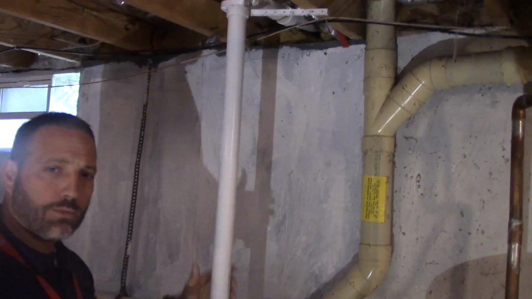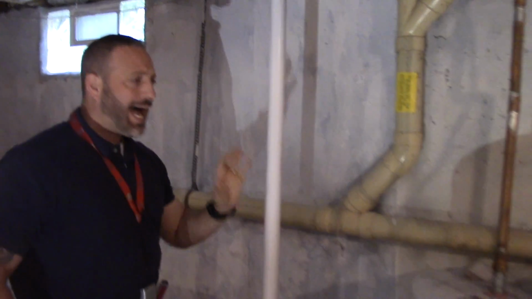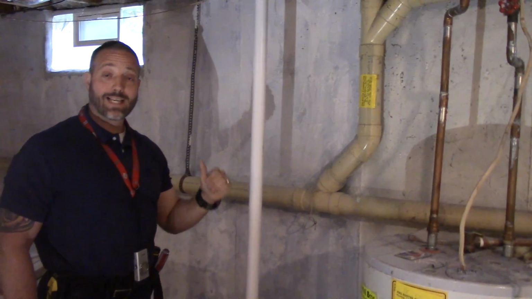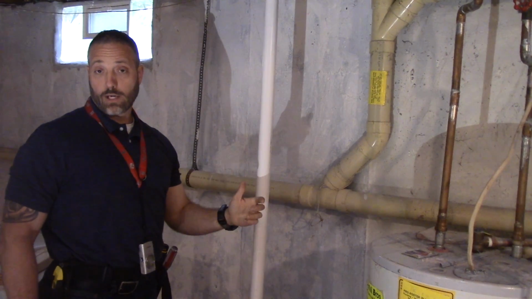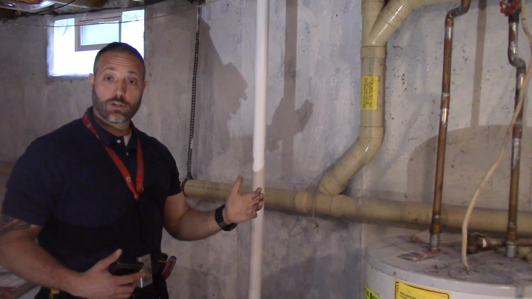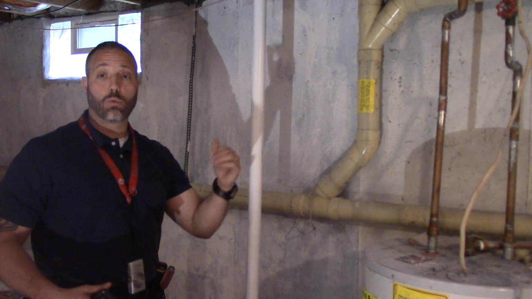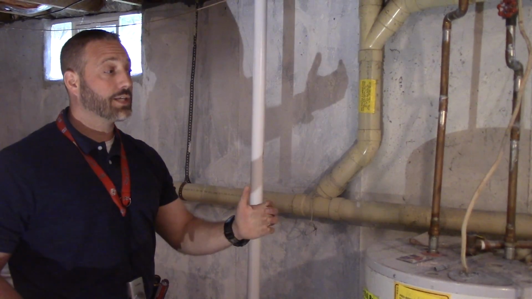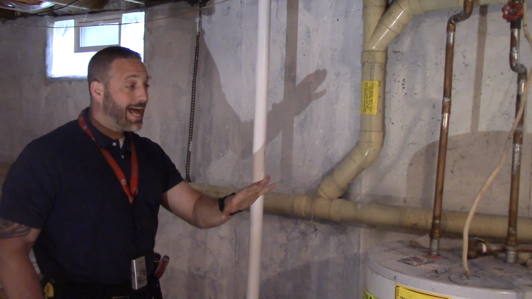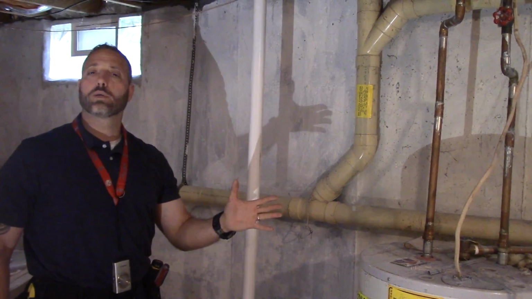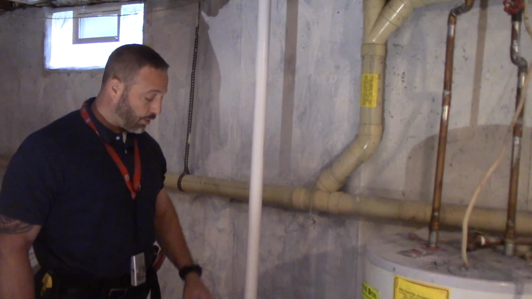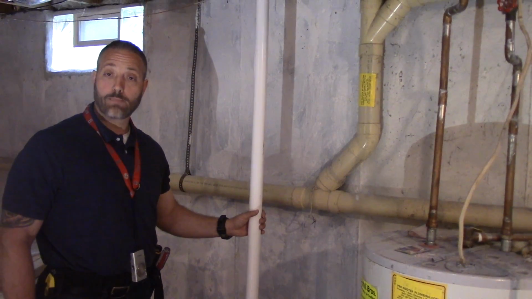Now, one of the items that you want to take note of is I'm going to identify how or what the outlet is. Is it a GFI or is it a regular outlet? In my opinion, I can have 20 inspectors here, and 10 of them are going to tell me why it should be a GFI, and the other 10 are going to tell me why it should be a regular outlet. Now, for our purposes, we just want to identify to the client what it is. All right? And this is how we're going to perform a sump pump inspection.